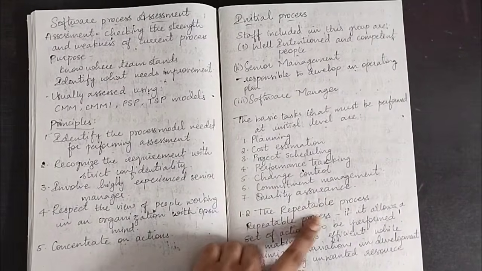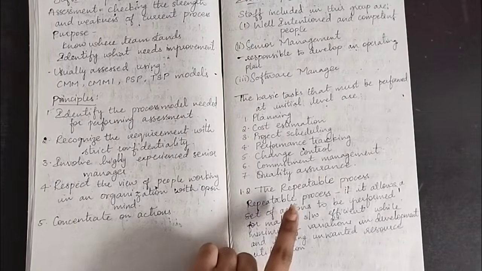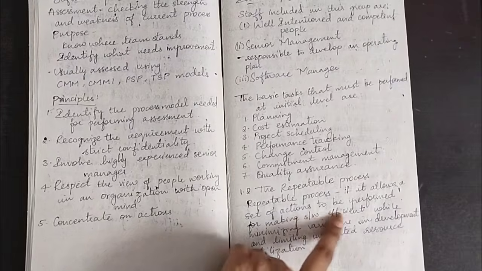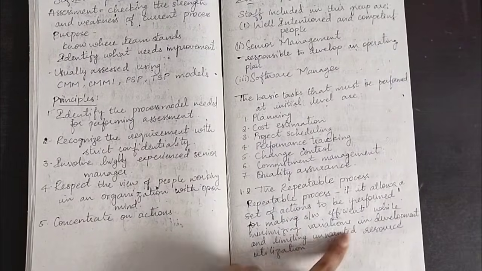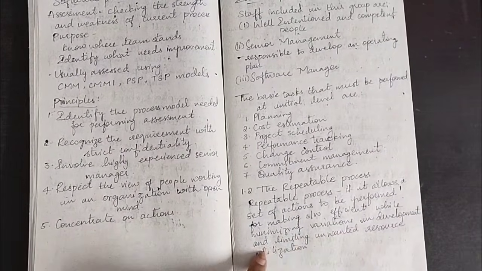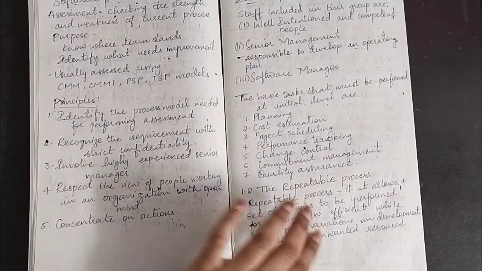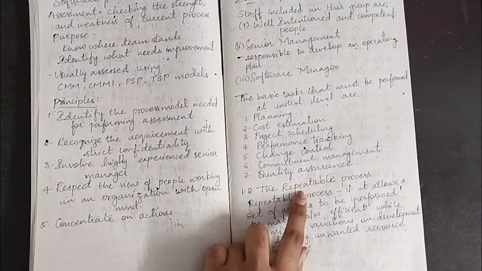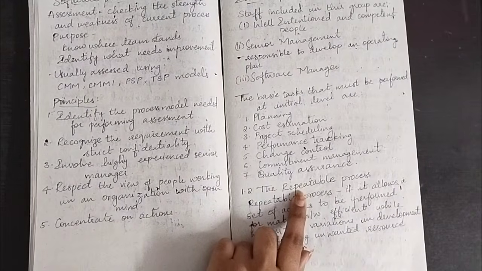Next is the repeatable process. A repeatable process allows a set of actions to be performed for making software efficient while minimizing variations in development and limiting unwanted resource utilization. If you don't understand this, leave it. I'll explain in simple terms. Repeatable process means a process that can be repeated.